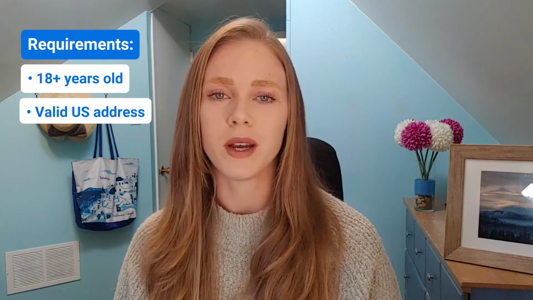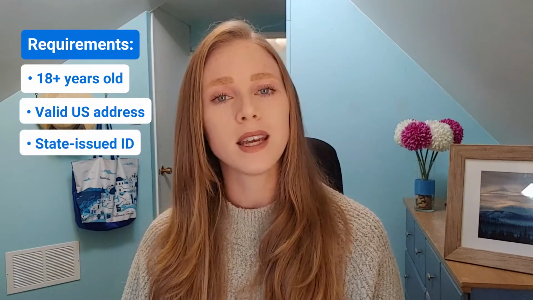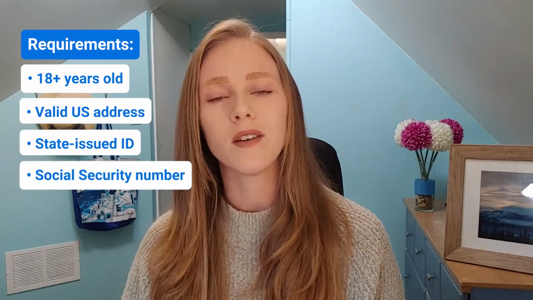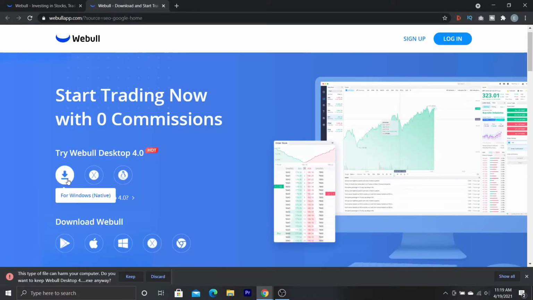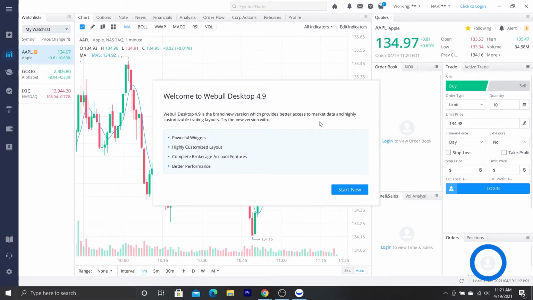Before you open a Webull account, you will need to meet a few eligibility requirements. First, you need to be 18 or older. You'll also need a valid residential address in the United States, have a valid state-issued ID, and a valid social security number. You can sign up via desktop by downloading the desktop app, tapping on the avatar on the bottom right, and clicking Sign Up. From there, the process is pretty similar to signing up via the mobile app.